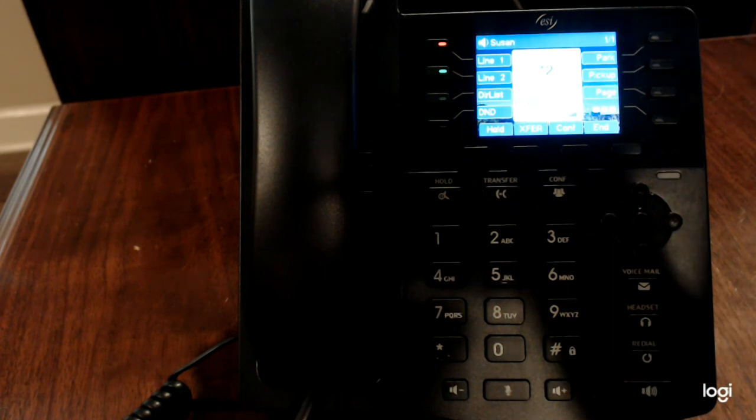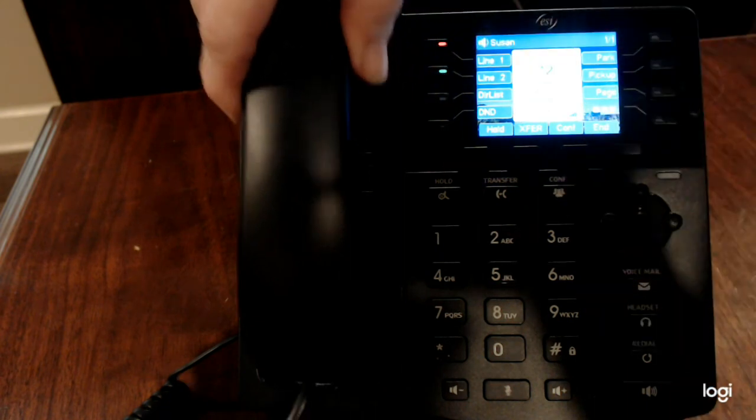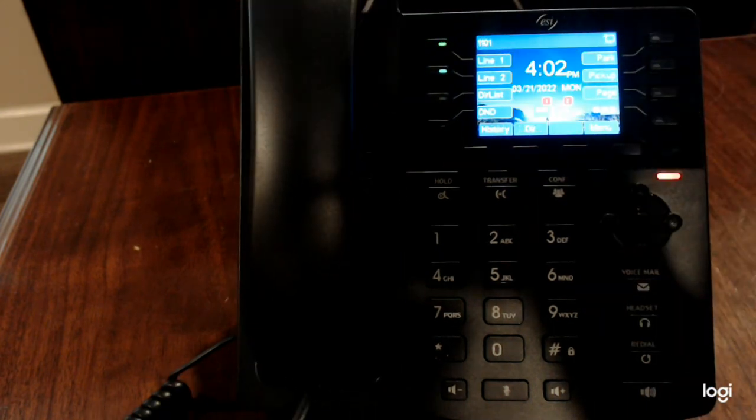Your system might have a tutorial so that you can be prompted to record your name and set up a new password. If you don't have a tutorial, it's super easy to do, and the best thing that I can recommend is to reference the voicemail quick reference guide. It's a one-pager and it gives all the different menu options.